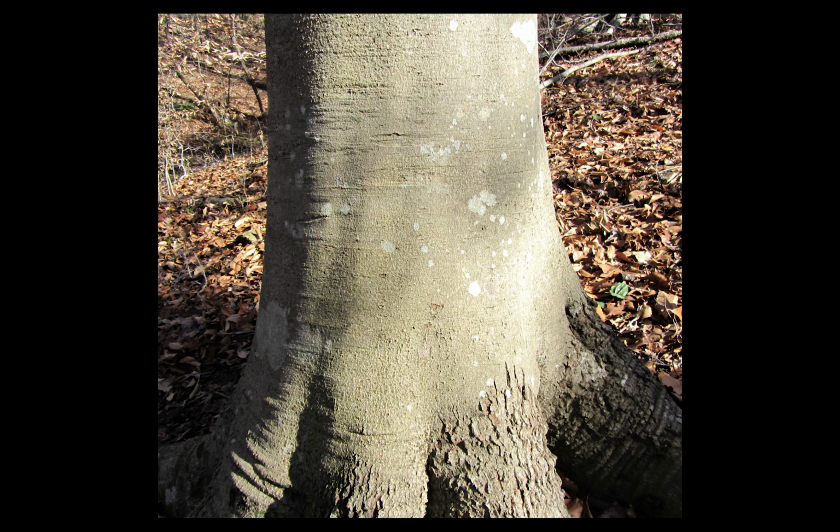Unfortunately, beech bark disease has become a major killer of beech trees in the United States. Insects attack the bark, creating a wound that is then infected by fungi. If a tree has a canker, it is an indicator of the disease.